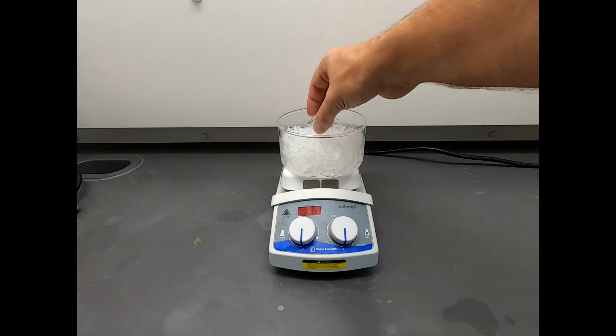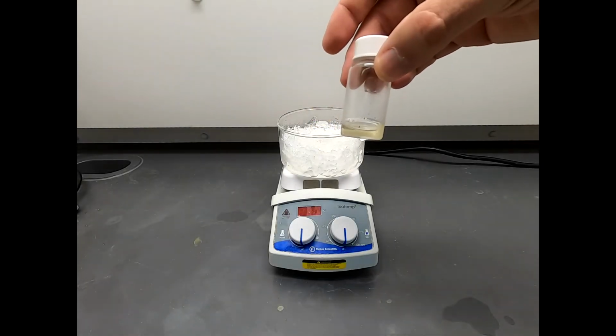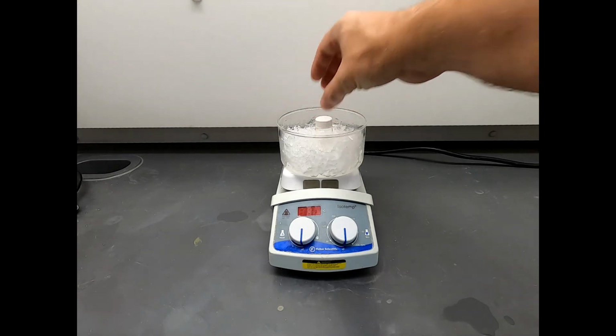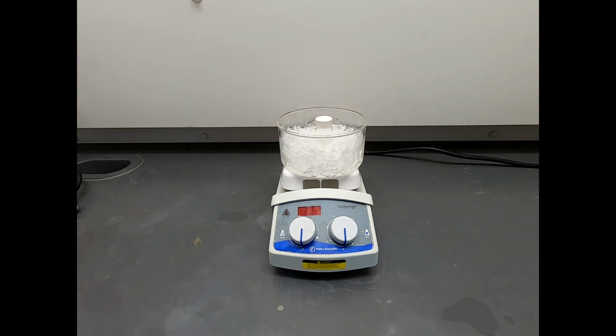Well, it's been a few minutes. Let's see what's happened. Absolutely nothing. That is not a surprise. So we're going to add the procedure calls to add some water to this. And at this point, we're probably going to see some solid.